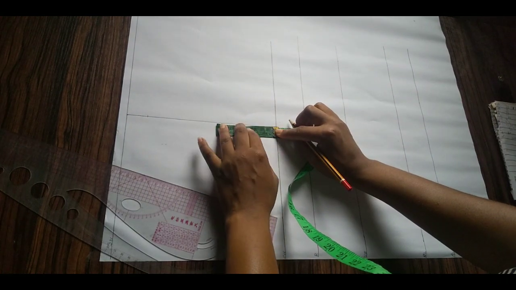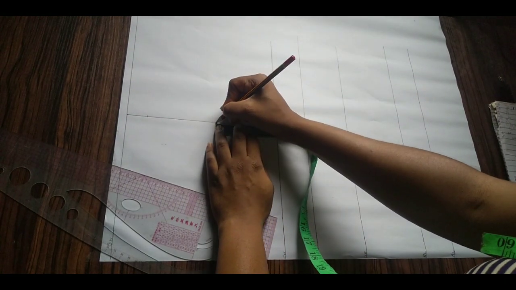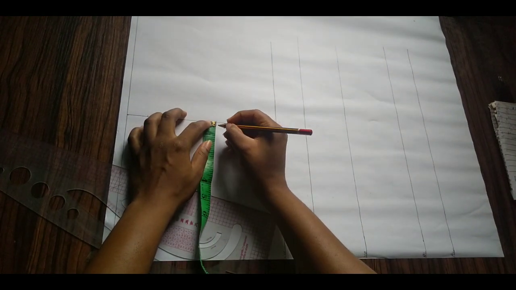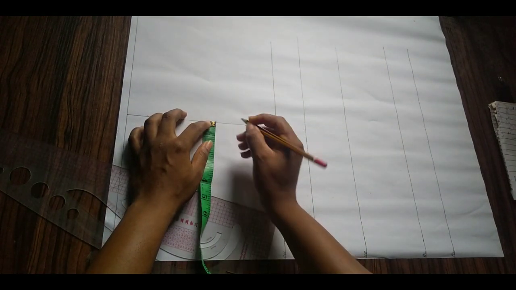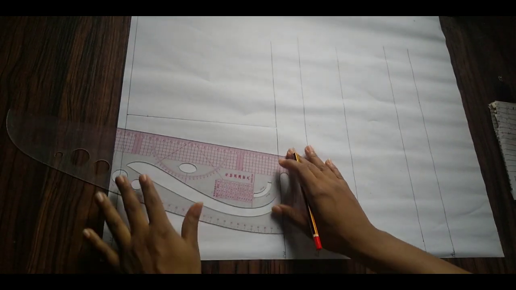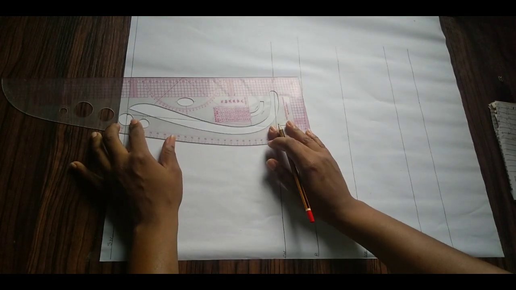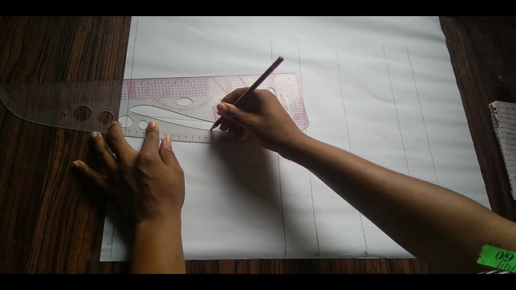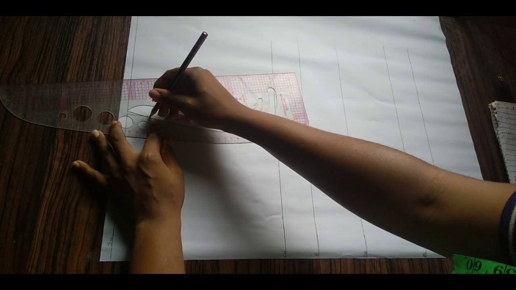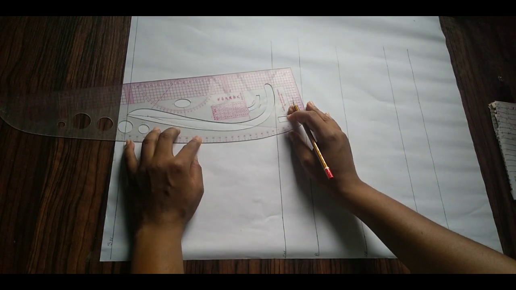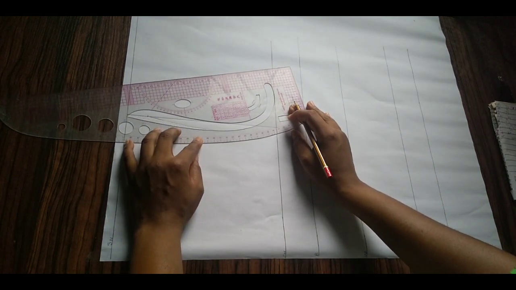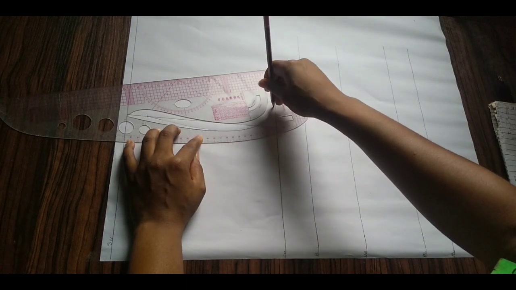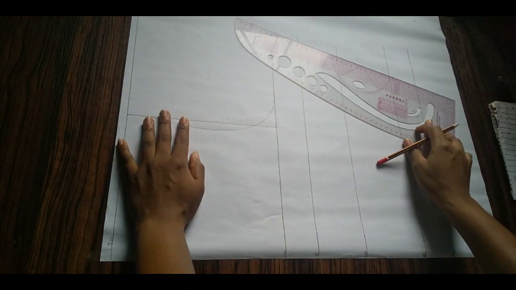From that 1 inch, I'll go down to my chest line, divide it by 2, mark the midpoint, go in by half of an inch. Good. Then I'll use my curve to connect from that 1 inch I went down by to the half inch I went in with. From that half inch, I will connect it down to my chest line.